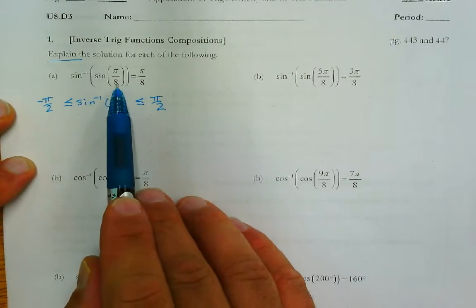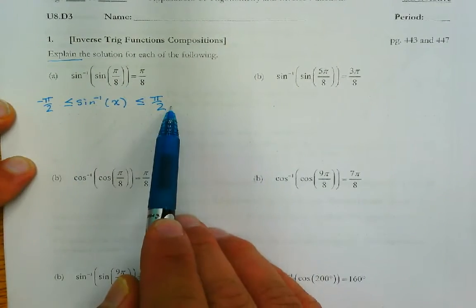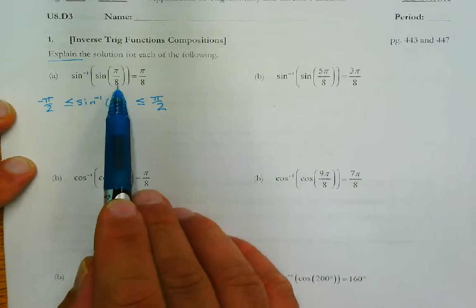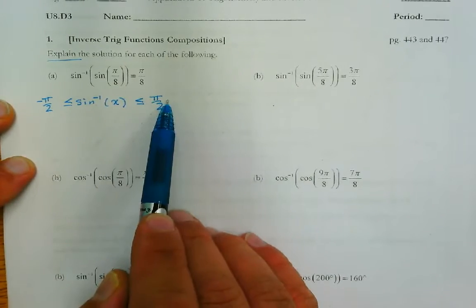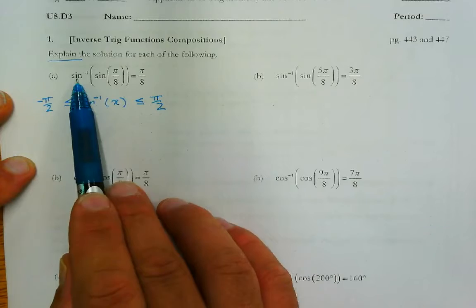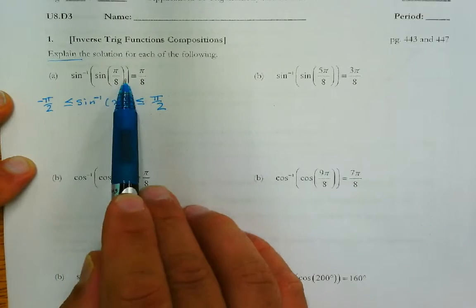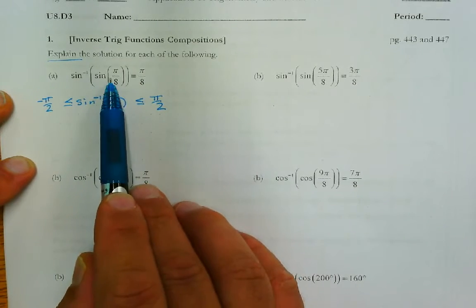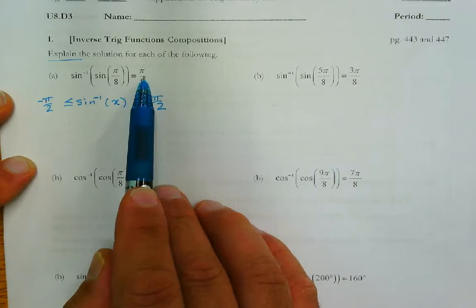As this input falls between these values, that means that the output of this, where the inverse undoes the function, is going to be the same piece.